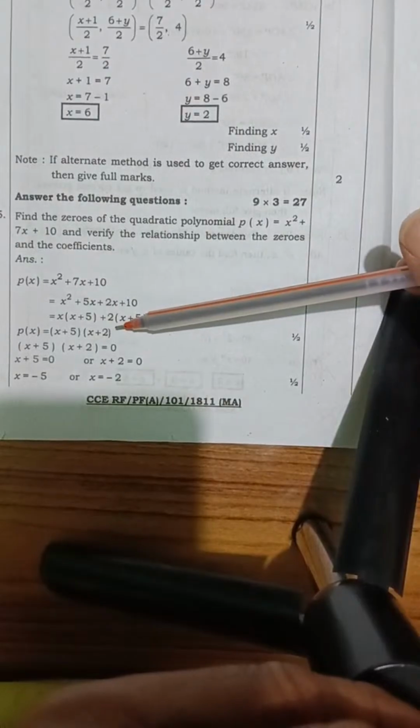Now here you have common taking plus 2. The remaining is x plus 5. Once again in this one, we have taken the zeros for this one, that is polynomial p of x. So these are the factors of this equation. That is, x plus 5 and x plus 2 are the factors of x square plus 7x plus 10.